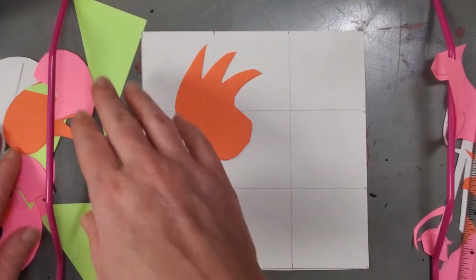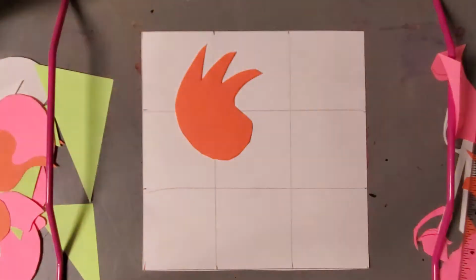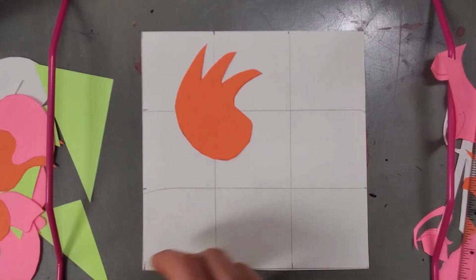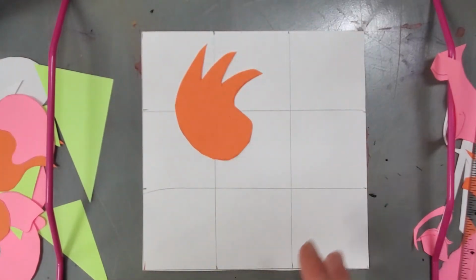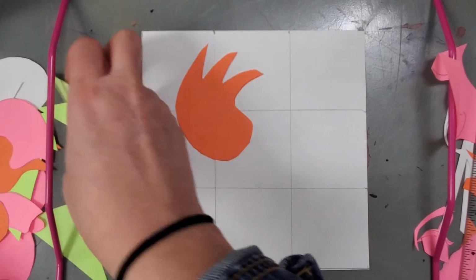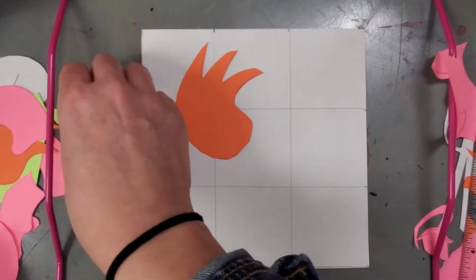So I have one that's here, and for my eye path, I'm going to choose another type of shape. And I'm going to start to arrange it so it goes off the composition, goes around, and eventually meets up with the focal point. So the goal of the eye path is to draw your attention to the focal point, all right?